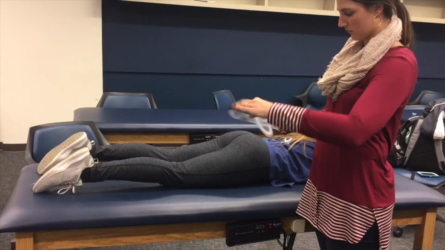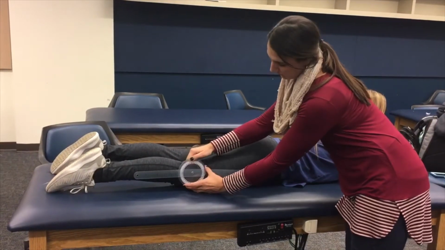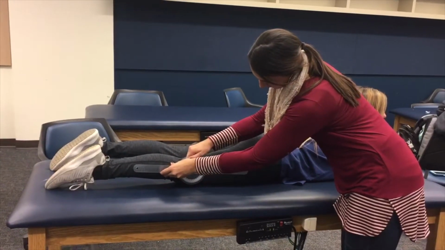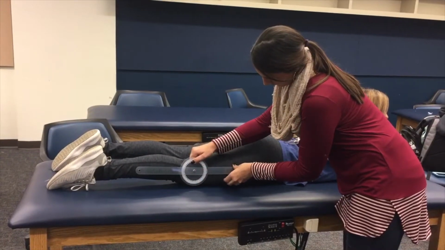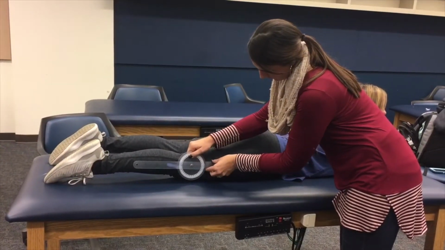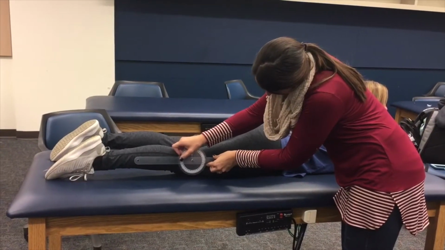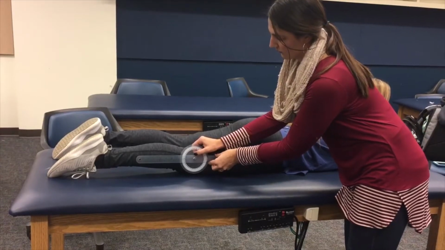The axis is centered on the lateral aspect of the knee at the lateral epicondyle of the femur. The stationary bar is placed on the lateral aspect of the thigh, parallel to the longitudinal axis of the femur. The movable bar is parallel to the longitudinal axis of the fibula. It is aligned with the lateral malleolus on the lateral aspect of the leg.